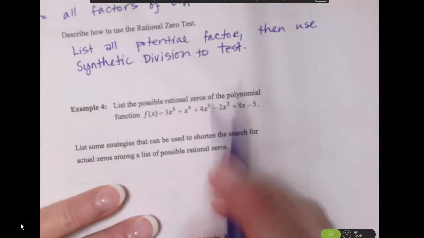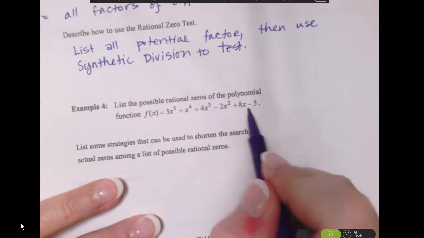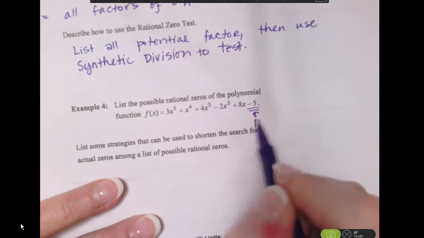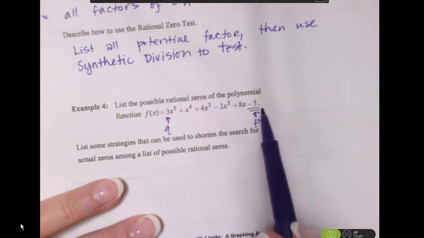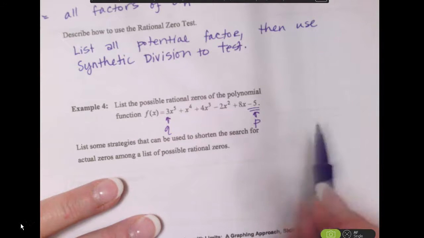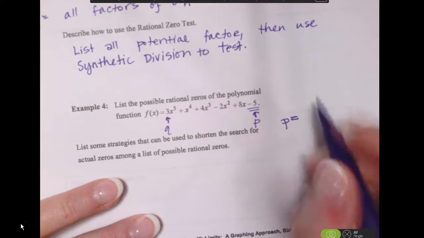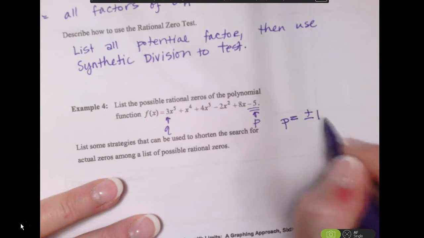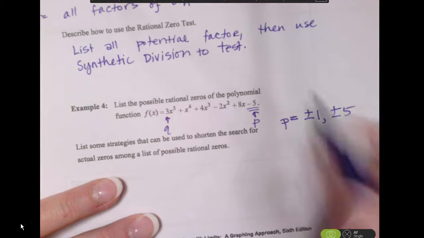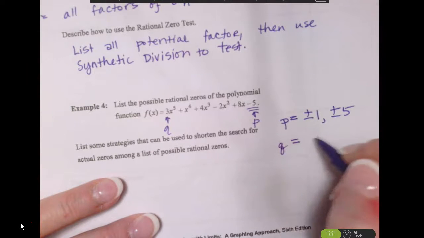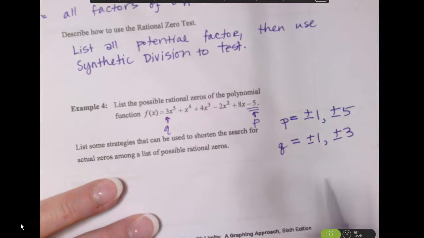So we want to list all the possible rational zeros of this polynomial. So I'm going to be looking down here. This is P, and up here this is Q. And so all of the possible factors of -5 are, well, it's a prime number, so the only things that go into it are 1 and 5, and they're positive and they're negative. And then for Q, all the possible factors, again, 3 is a prime, so the only things that go into it are 1 and itself.